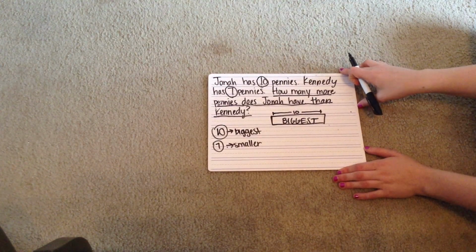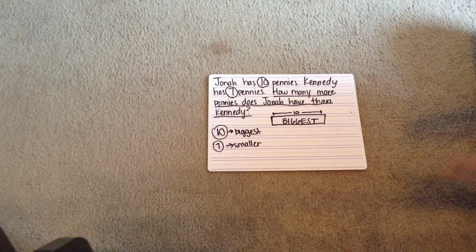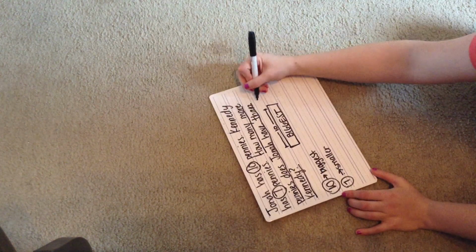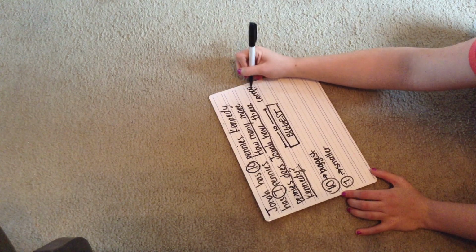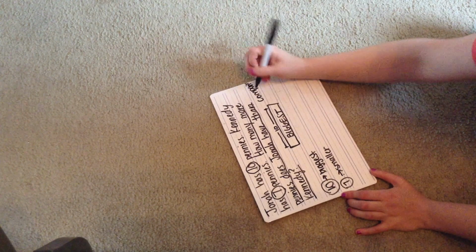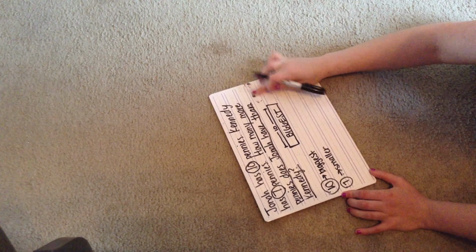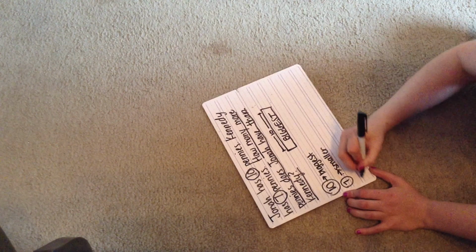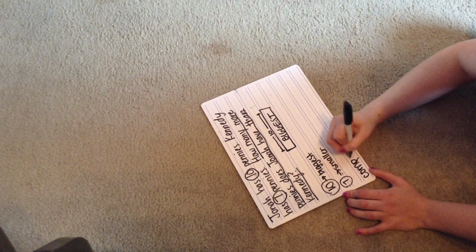And what we're going to do is we're going to compare now. We're comparing. This, of course, is a comparison problem. Whoops, kind of ran out. Comparison right down here. This is a comparison problem.